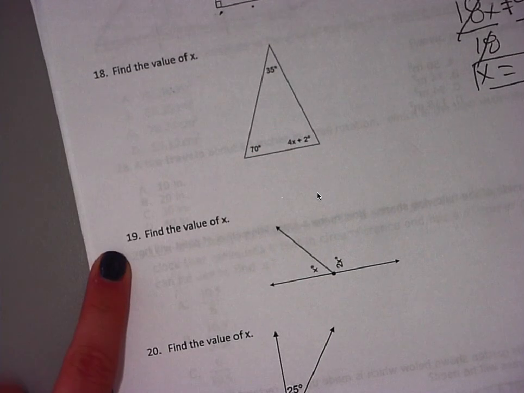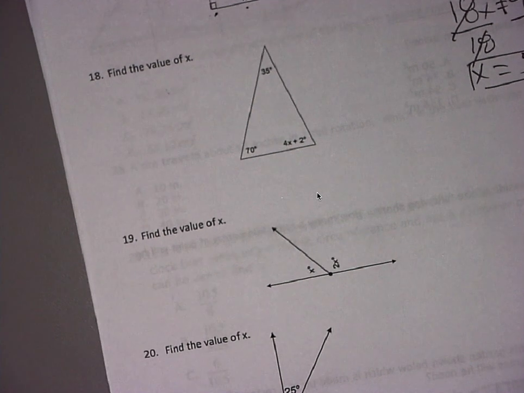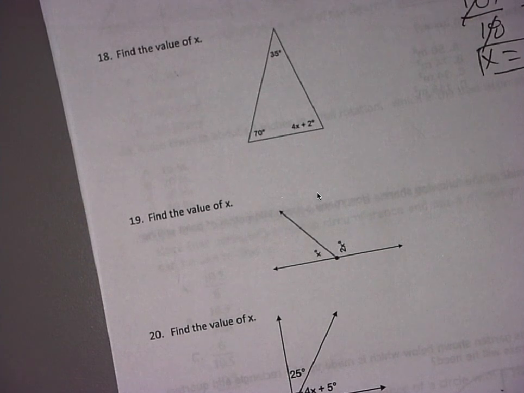Okay, so we're going to go ahead and continue on with number 19. Again, let me set my timer.